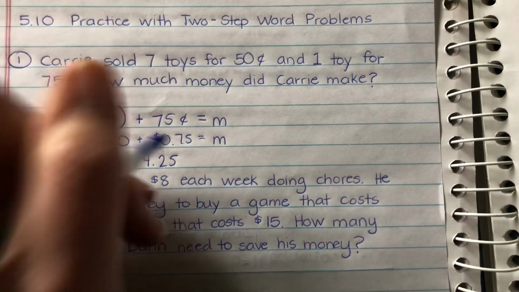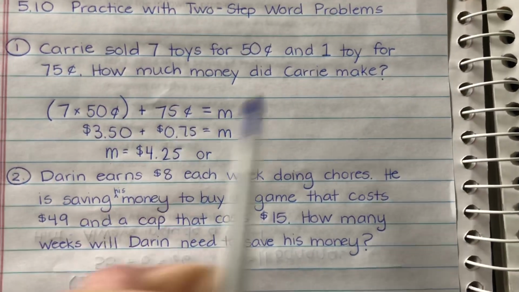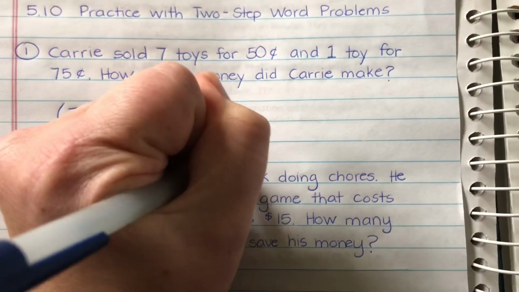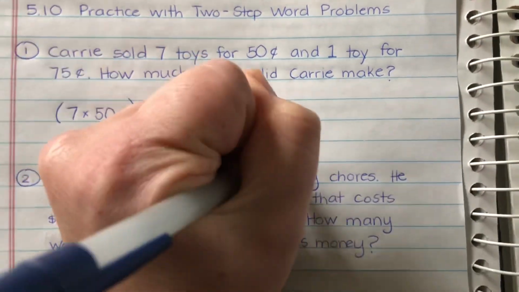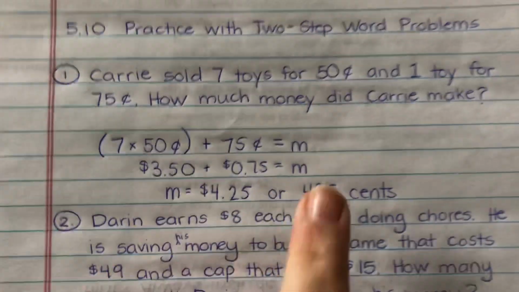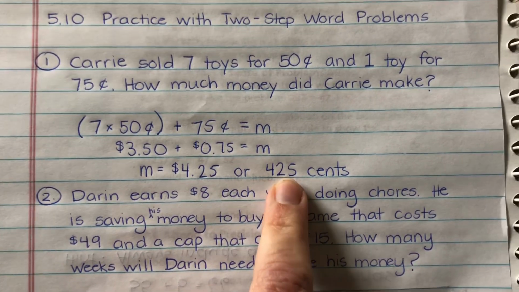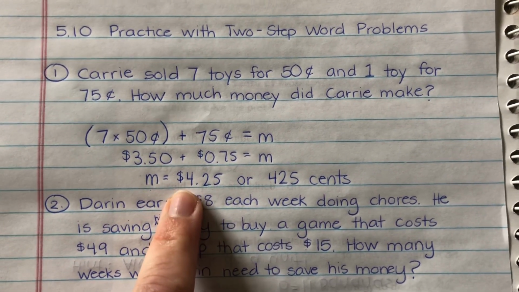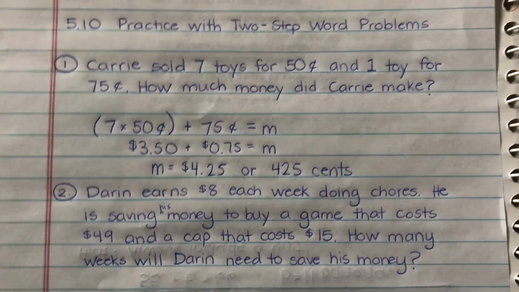$4.25. You could also write it, if you wanted to keep your unit as cents, you could also write it as 425 cents. Both of these are equal. You typically aren't going to see things written in this form. You'd see things written in this form, but either one would be an acceptable answer, okay?